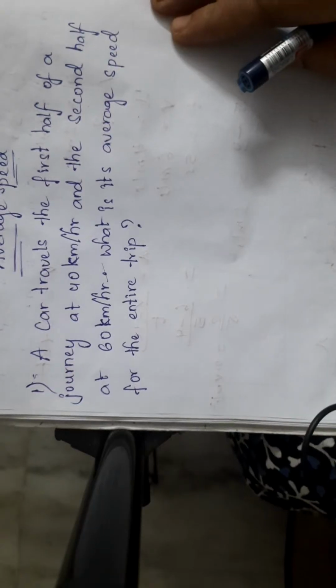Students, let's start today's topic based on laws of motion. Here we are going to cover a few important topics. The first question is related to average speed. We are going to cover topics like average speed, acceleration based questions, and a few questions on distance time graph. So the first question which I'm going to start with is average speed 1.